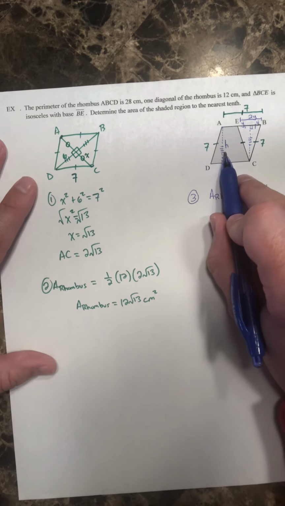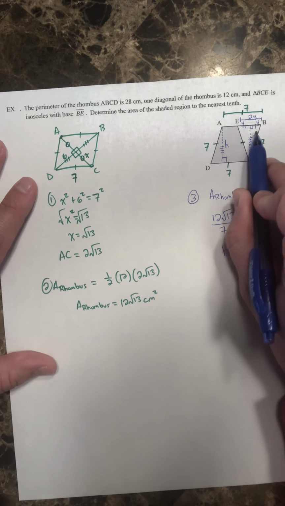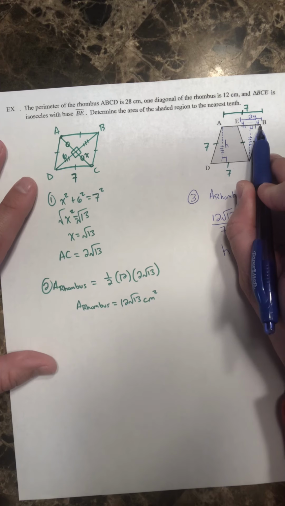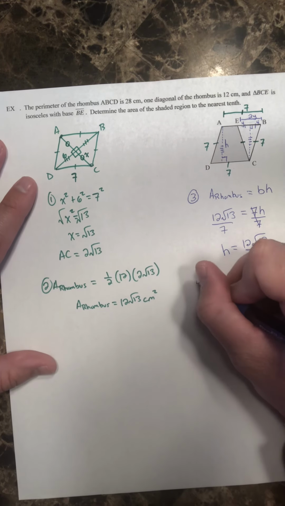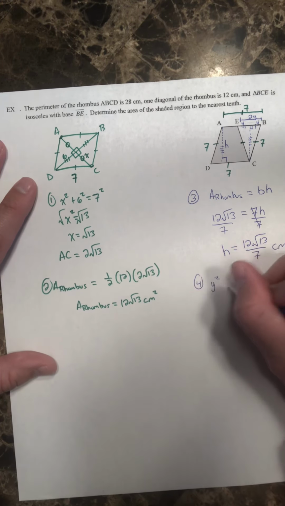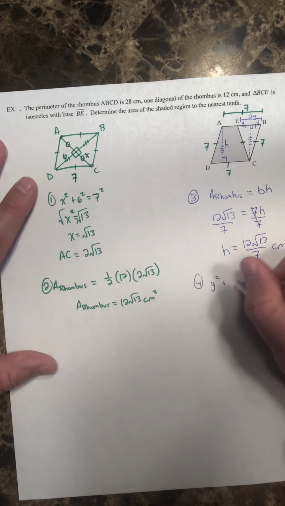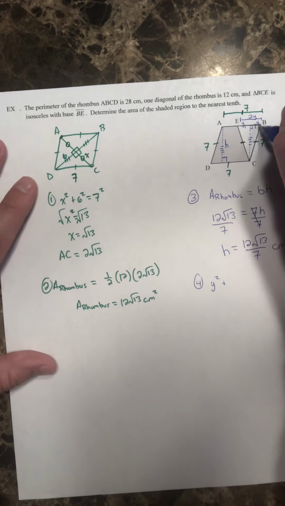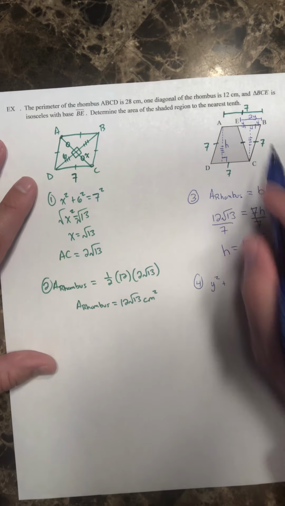Since I know the height and I know the hypotenuse is 7, I can use the Pythagorean theorem to solve for y. So step 4 there, I'm going to do y squared plus the height squared, which was right above. So y squared plus the height squared should be equal to the hypotenuse squared, which is 7 squared.